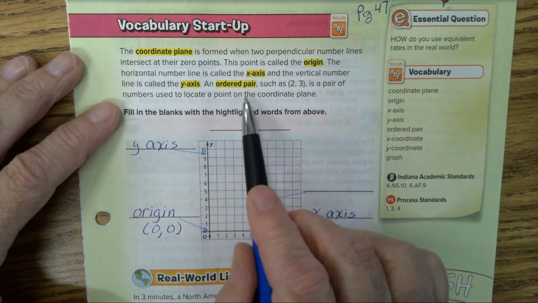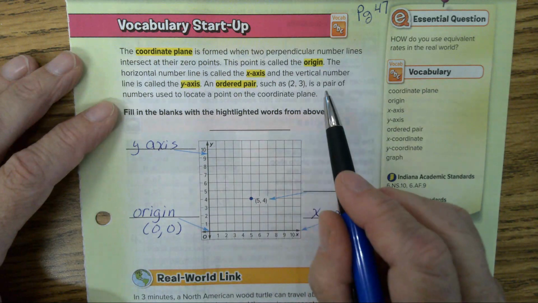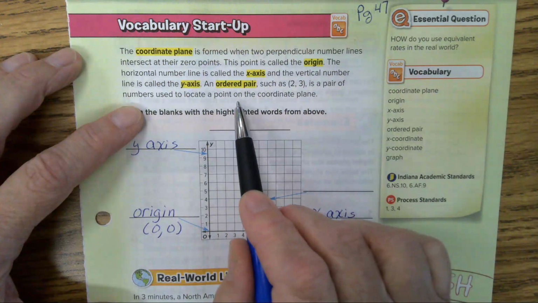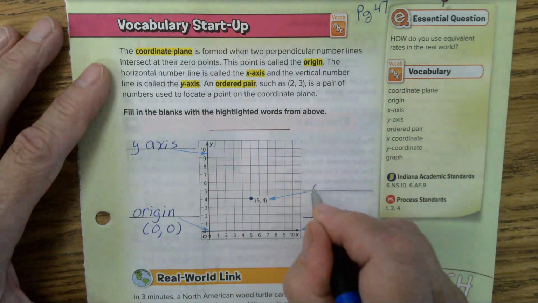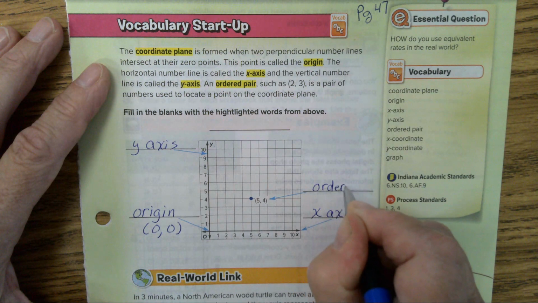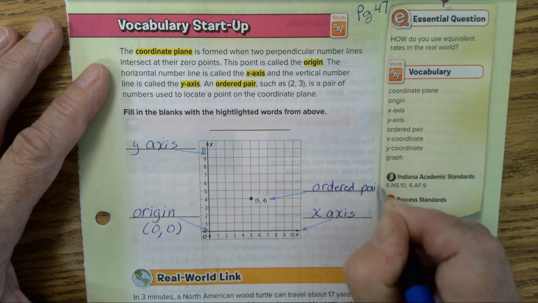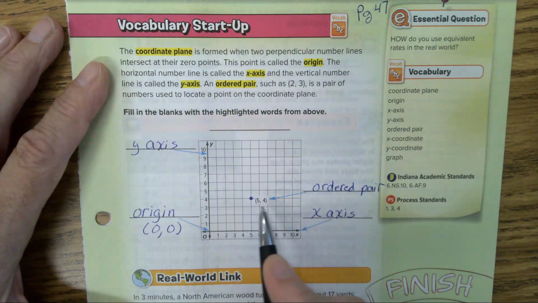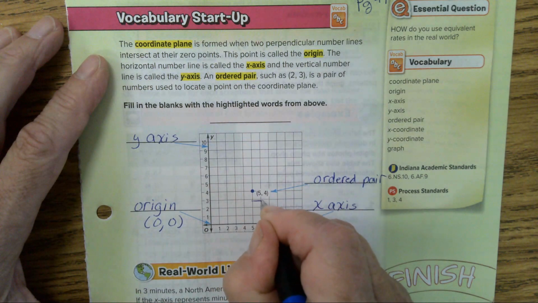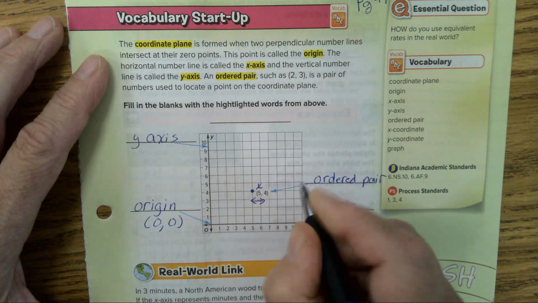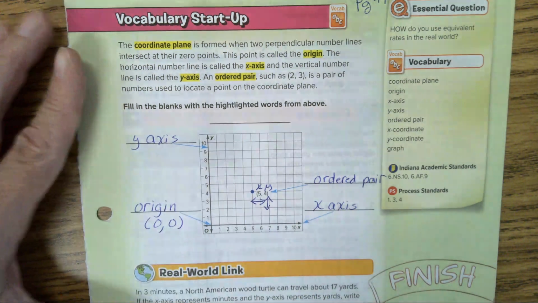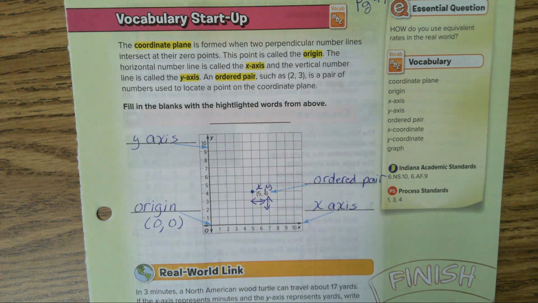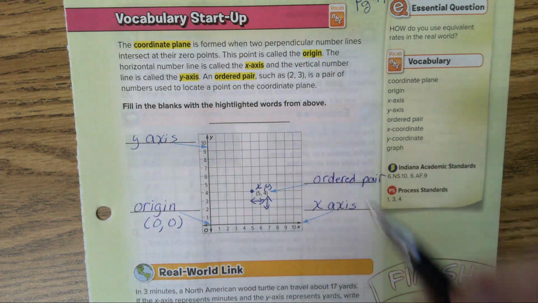An ordered pair, such as 2, 3, is a pair of numbers used to locate a point on the coordinate plane. Okay, this is called an ordered pair. Now, I think you've been exposed to this before. The first number tells you which way to go this way. It's the horizontal. It's the x-axis. And the second number is the y-axis. It's the one that goes up and down. Remember, you have to walk to an elevator before you can go up or down it. So that's why it's horizontal before you can go up and down. Think of it maybe that way.